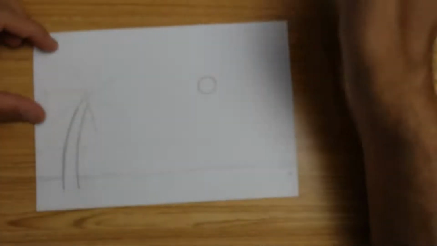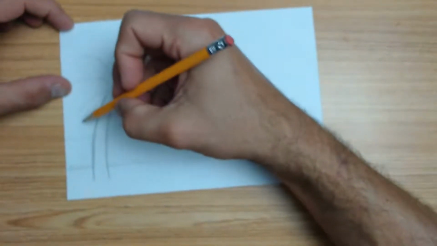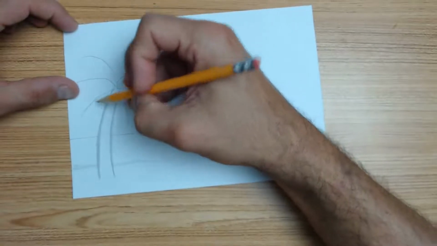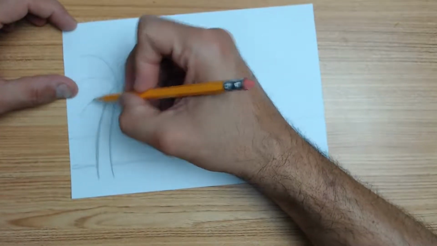Okay, so this will take a little time, but we can do it. So the tip is the small one.